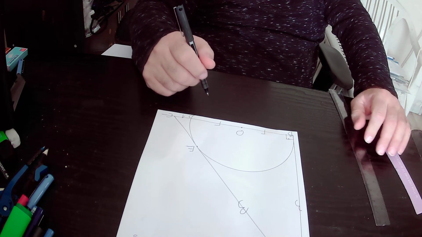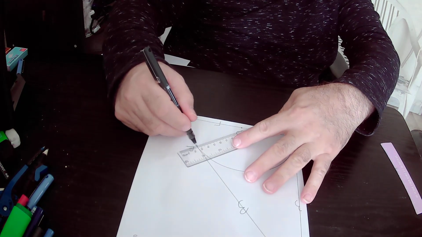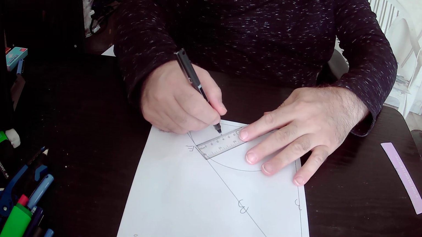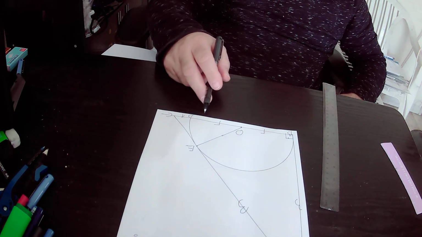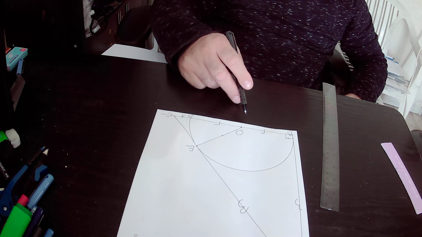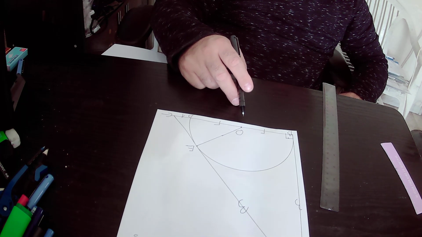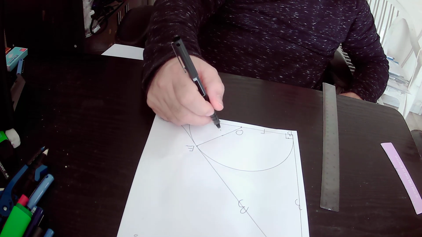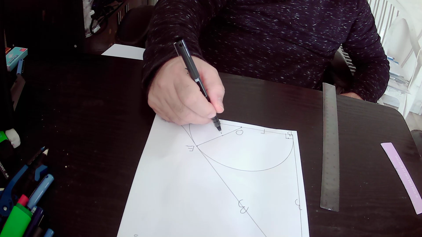Then we will join points O and E together by a straight line. Line segment OE is also the radius of this semicircle, because it starts from point O, the center of the semicircle, and ends at point E, a point on the semicircle itself. Therefore, OE is the radius of this semicircle, so we define it as r.